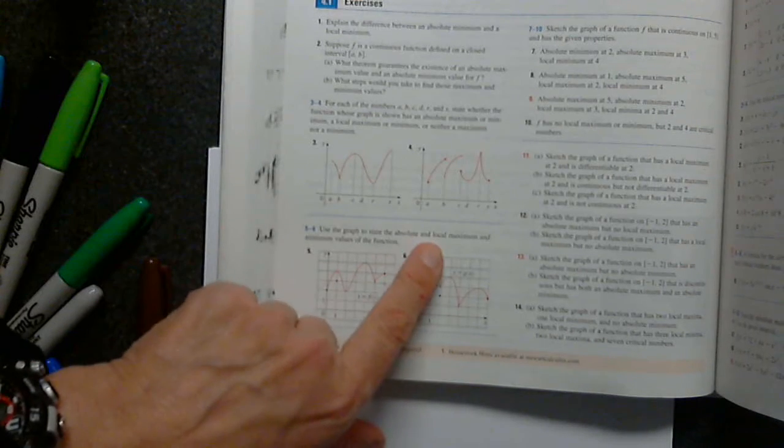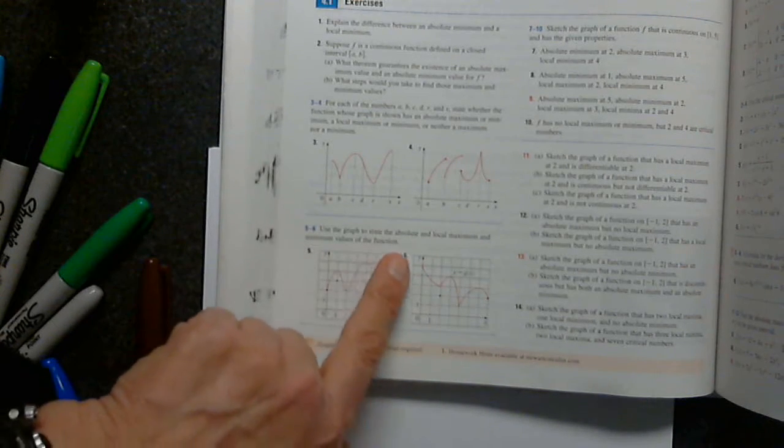On a graph like this, for example, we're asked to find the absolute max and local max, max, min, absolute, and local. So obviously this point doesn't mean anything because first of all, it doesn't even exist.